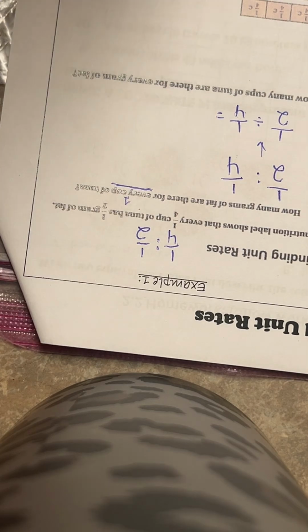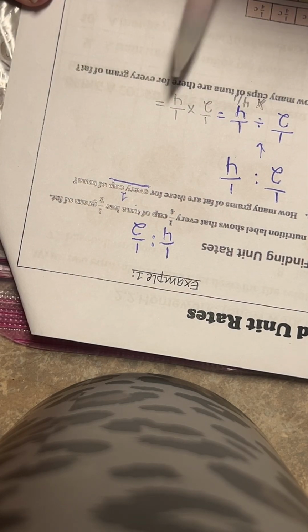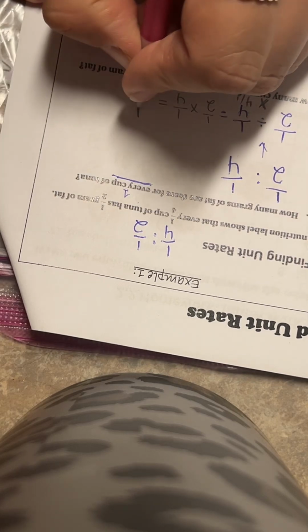You should remember we're no longer using our elementary terms. It's not keep, change, flip anymore. Now we multiply by the reciprocal. Okay, multiply by the reciprocal. This becomes 1/2 times 4/1. When you're multiplying now, you multiply straight across. So this answer becomes 1/8.